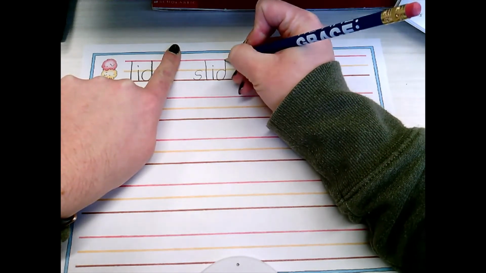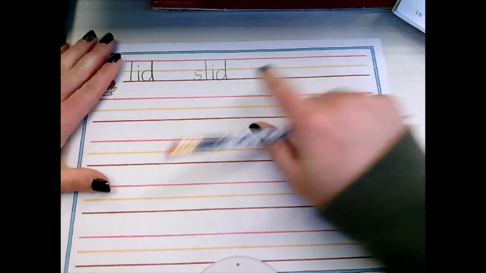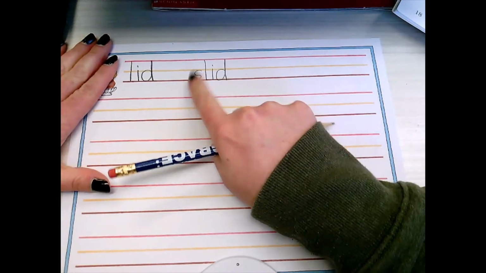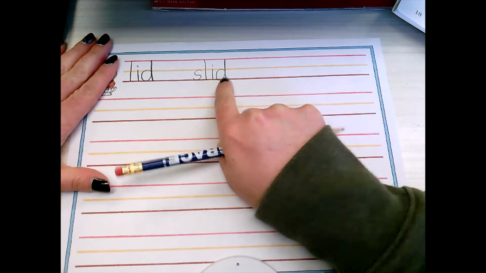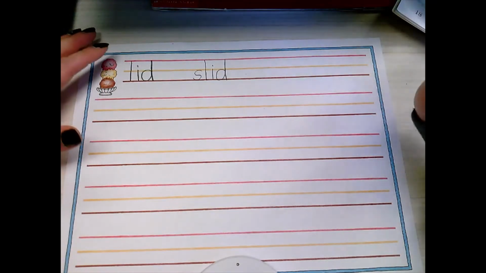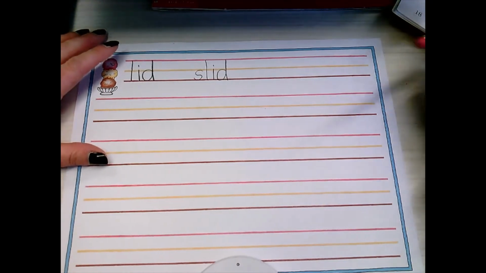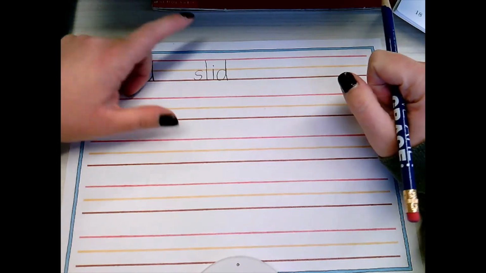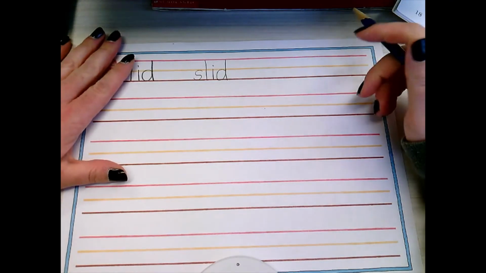Slid. Did you write the word slid with S-L-I-D? Great. If you didn't, if you forgot a letter, maybe this letter L, that's the tricky one in there, just erase and fix.